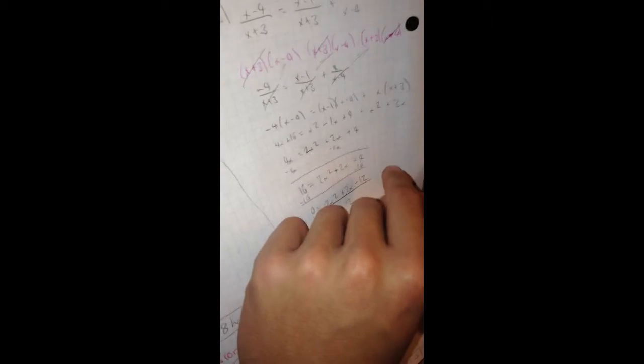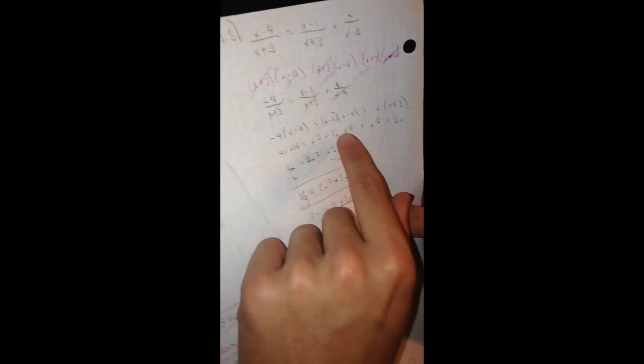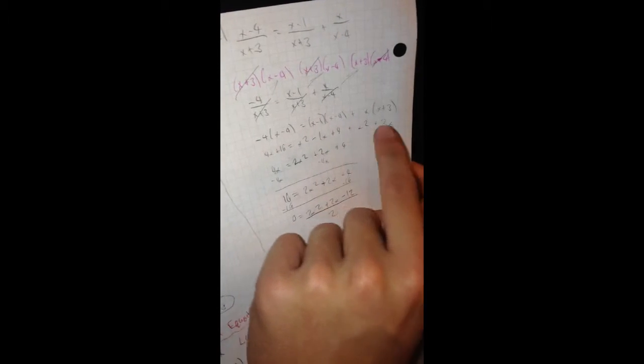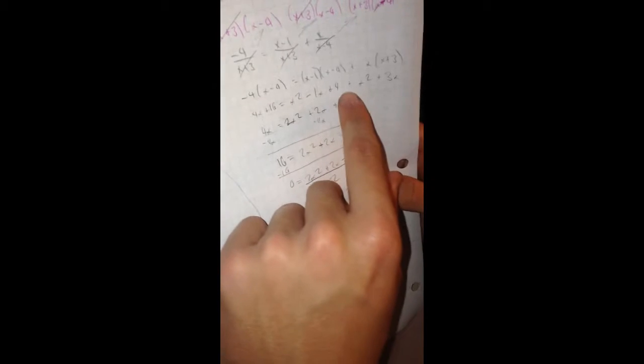You have to put it 3 times because there are 3 things. Then you cross out what they have, cross out, cross out. Now what you're left with is negative 4, x minus 1, and x. So now you're going to do negative 4 parentheses x minus 4 parentheses equals x minus 1 parentheses x minus 4 parentheses plus x parentheses x plus 3. Then you distribute all that in, so you get 4x plus 16 equals x squared minus 1x plus 4 plus x squared plus 3x. But you can simplify it more than that.